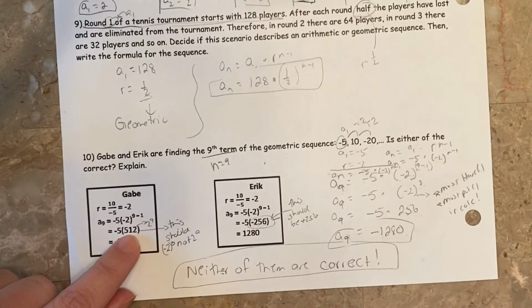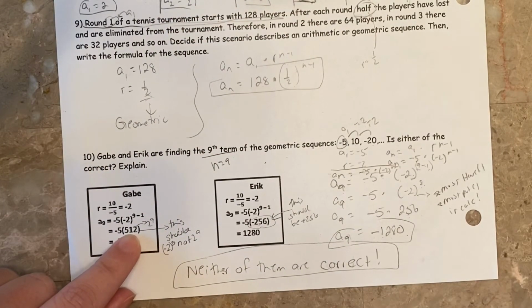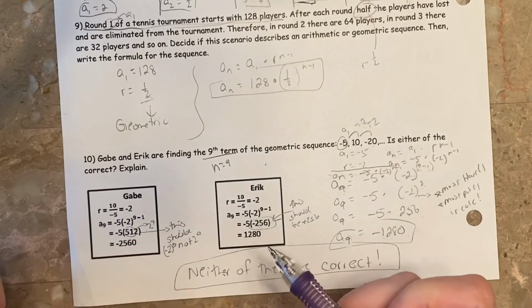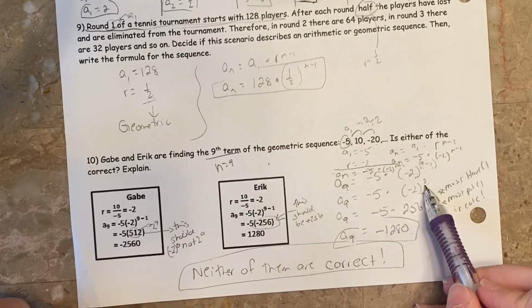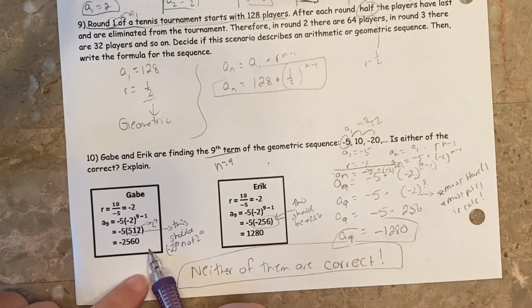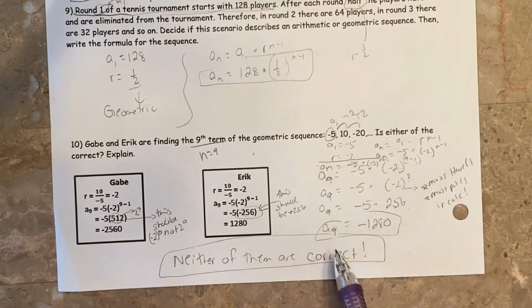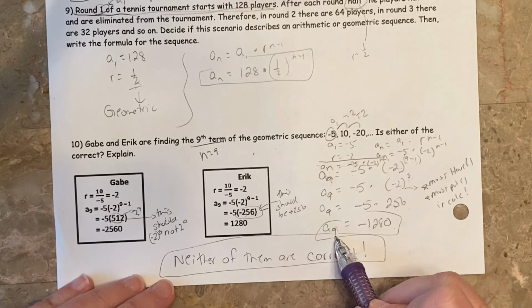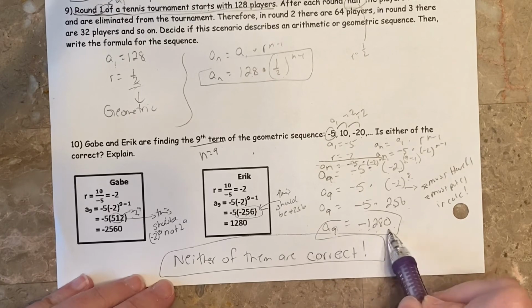Gabe, I don't know what Gabe was doing. Gabe wasn't doing a good job. He somehow made this 2 to the 9th. Really not sure. We know it should be -2 to the 8th power. Again, in parentheses, but he got to the 9th. Not sure. So neither of them is correct. And the right answer is a sub 9 equals -1,280.